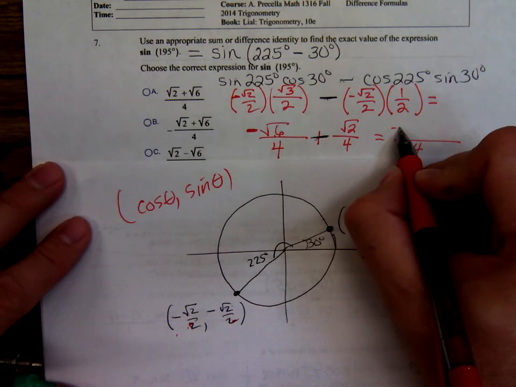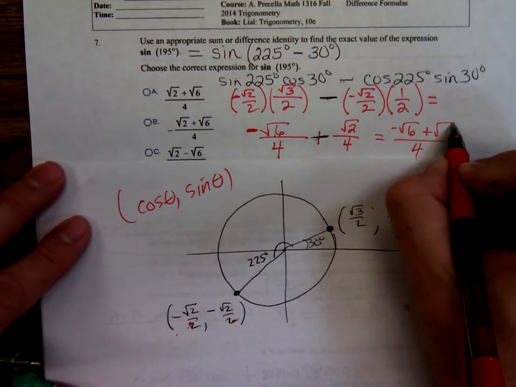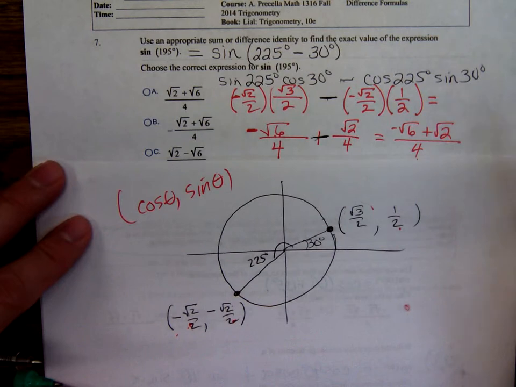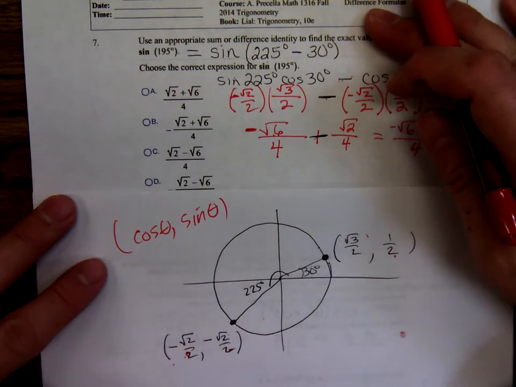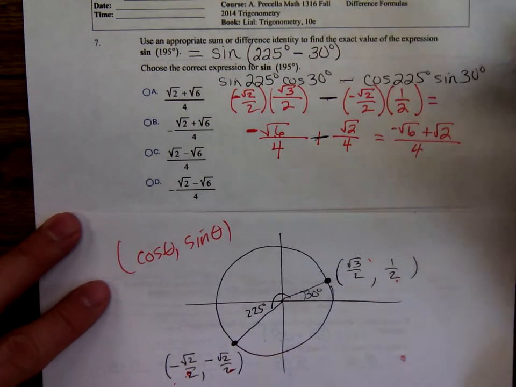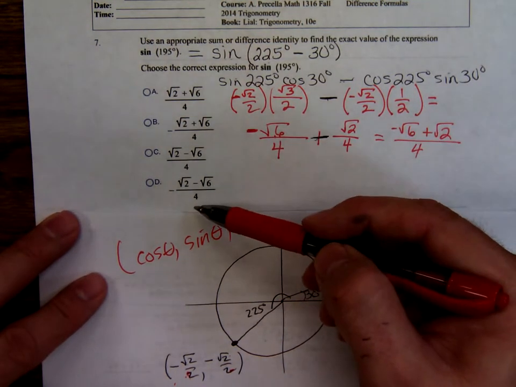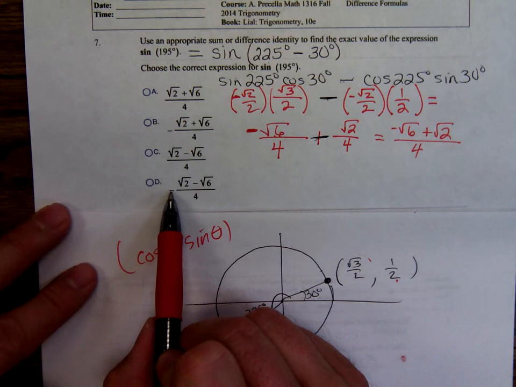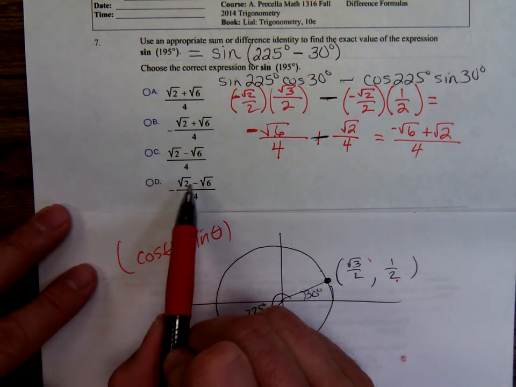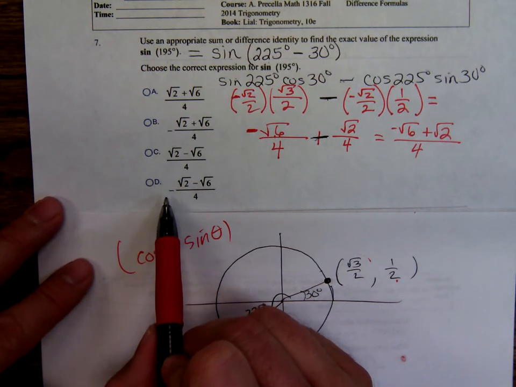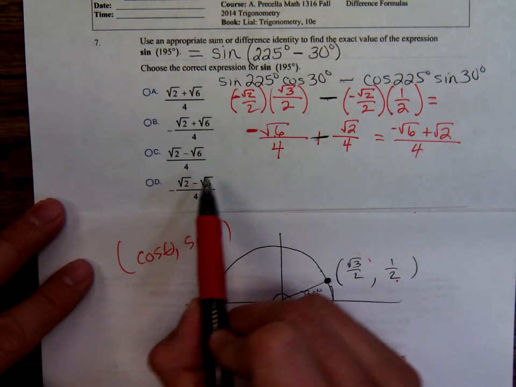Okay, so over 4, what would this be? Negative square root of 6 plus square root of 2. Let's see now, how is it written? Oh, is it one of these? If the minus is out in front, that means distribute it through both. So it's not D. D would have a negative square root of 2 and a plus square root of 6.